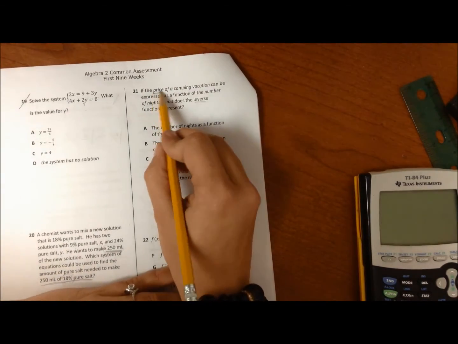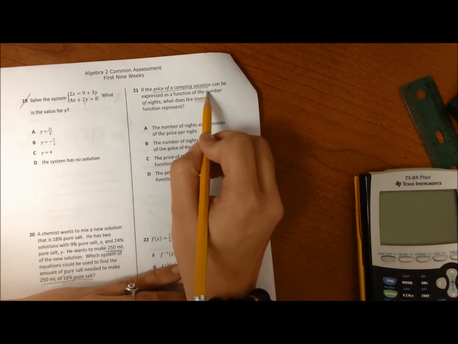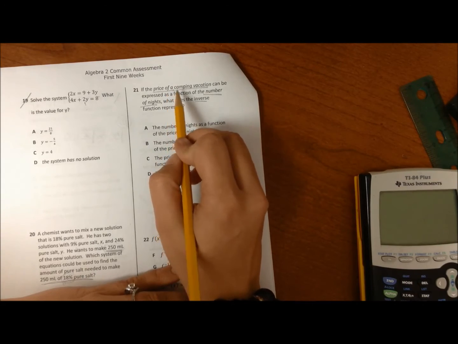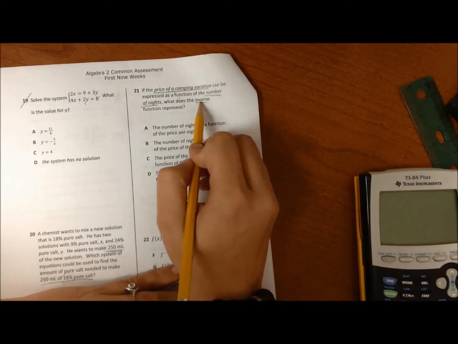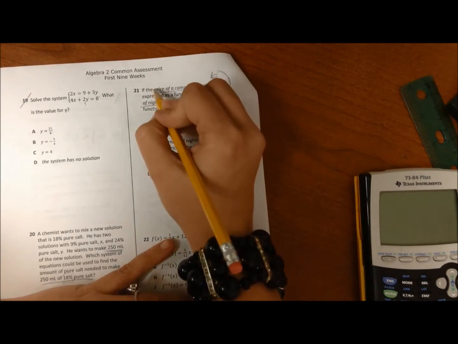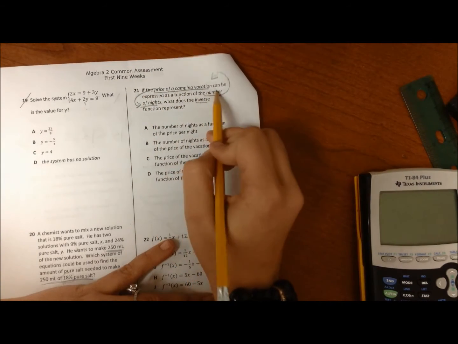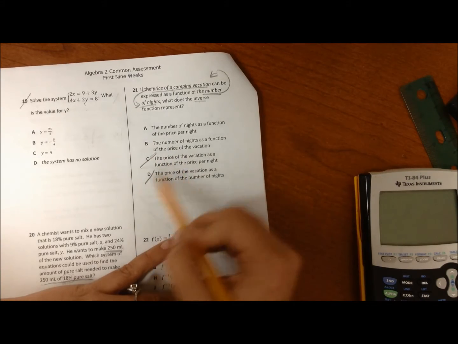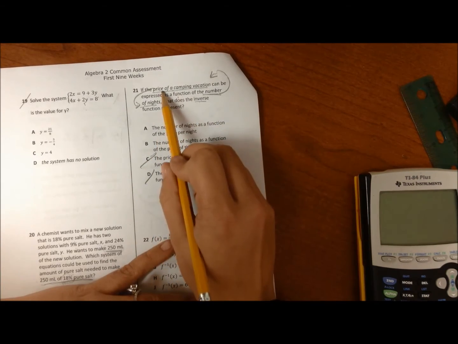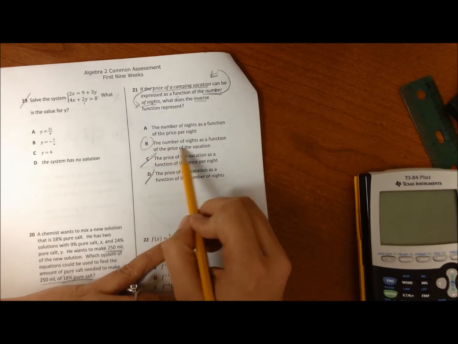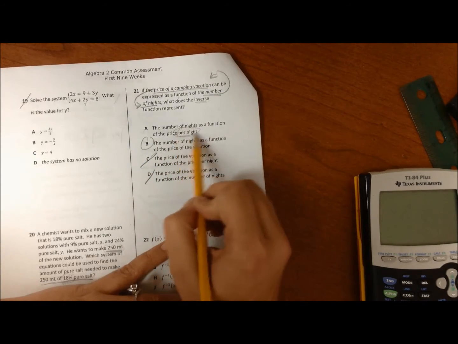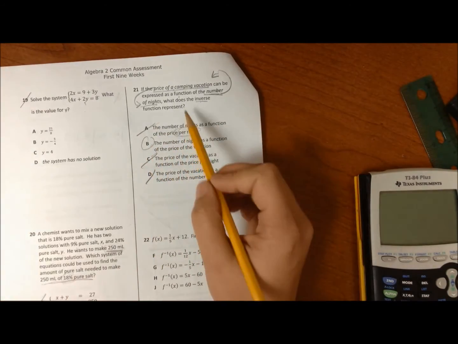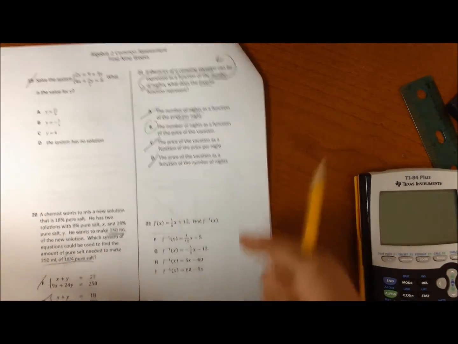So it says if the price of a camping vacation can be expressed as a function as the number of nights. So here's my two things. The price of a camping vacation as a function of a number of nights. If I want to find the inverse, I literally switch those two. So now it's going to say if the number of nights, let's see, oh, these two are out, as a function of the price of the camping. There we go, the price of the camping vacation. This said nothing about price per night, so I don't even have to worry about that one. So the answer is B. So inverse, you literally switch the two.